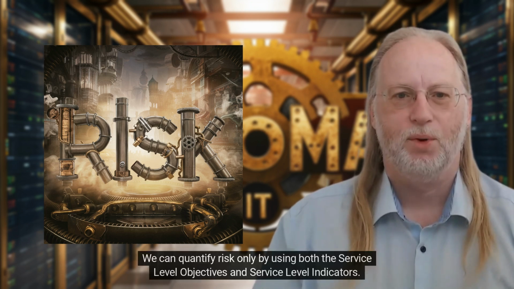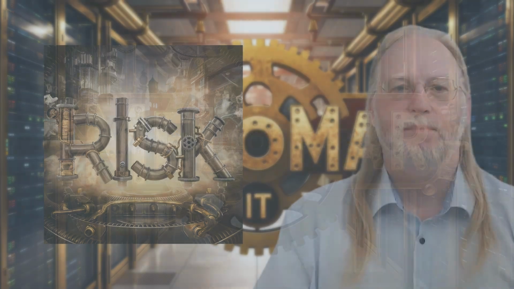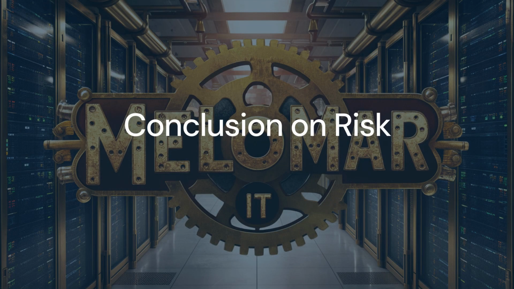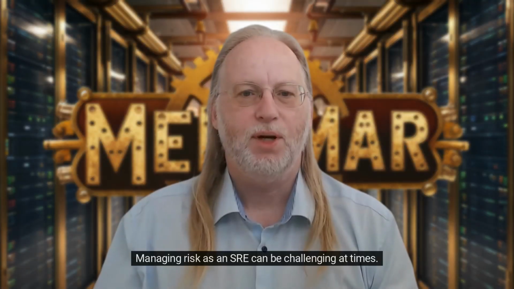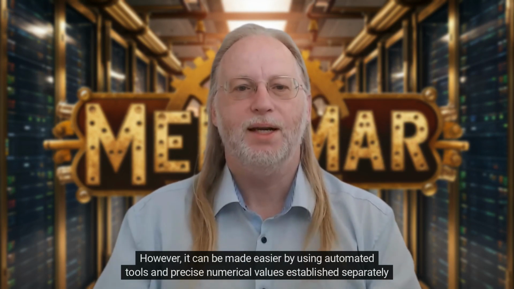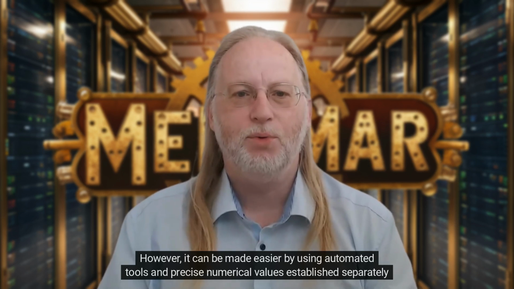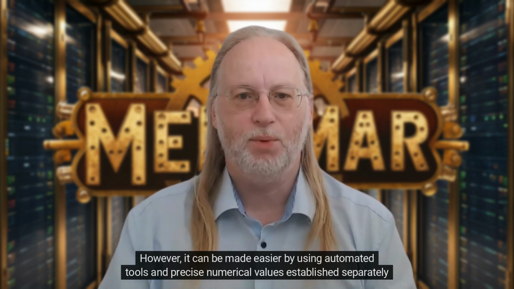We can quantify risk only by using both the service level objectives and service level indicators. Conclusion on risk. Managing risk as an SRE can be challenging at times. However, it can be made easier by using automated tools and precise numerical values, established separately for each application.